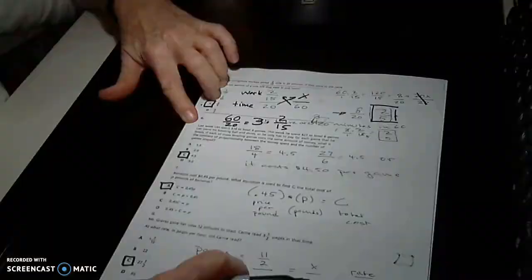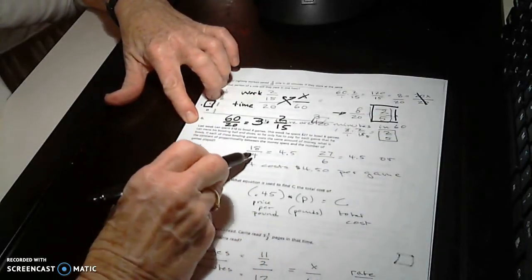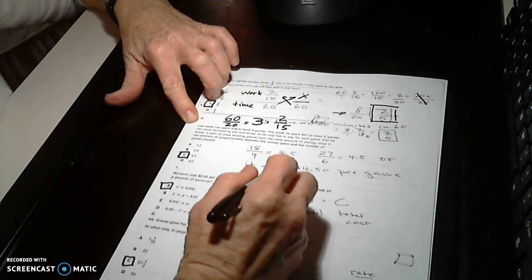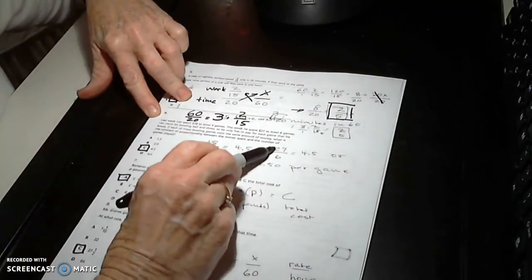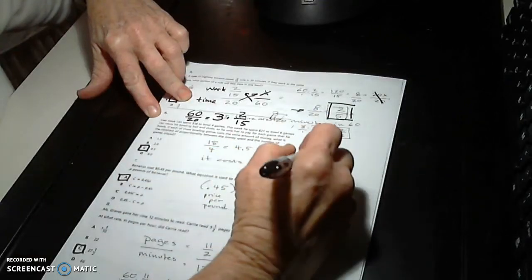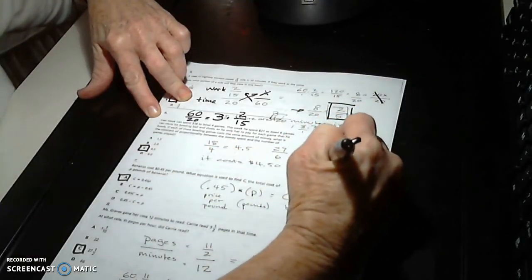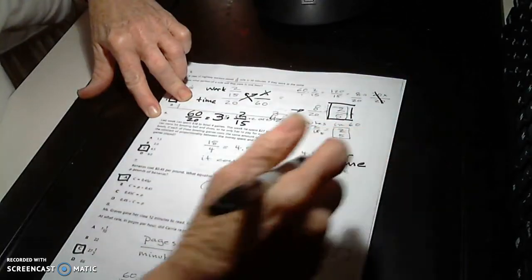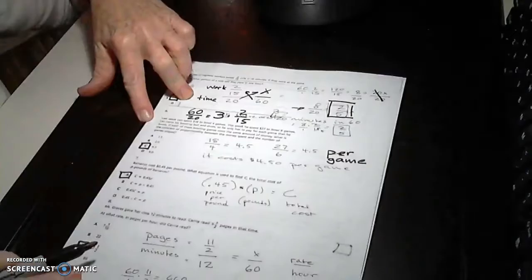Question number 6. Last week, Lynn spent $18 on 4 games. So that meant that he spent $4.50 per each game. He then spent 27 on 6 games, or $4.50 per game. And that's all this question is. It looks complicated. It just wants to know the rate per game. The correct answer choice is C.